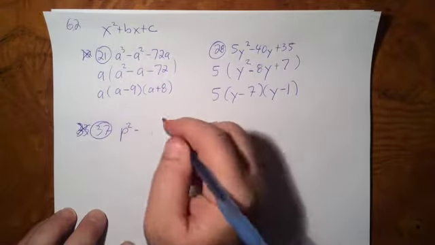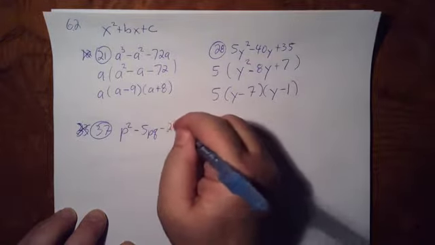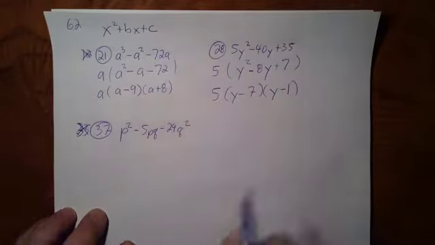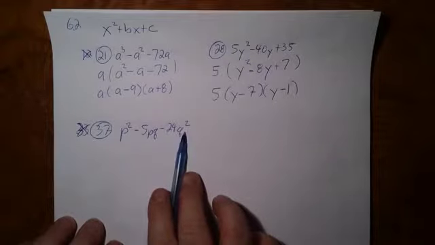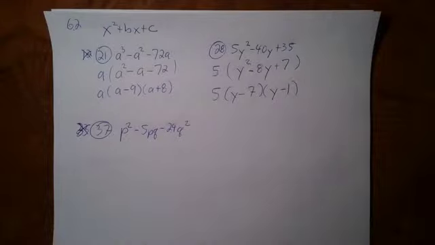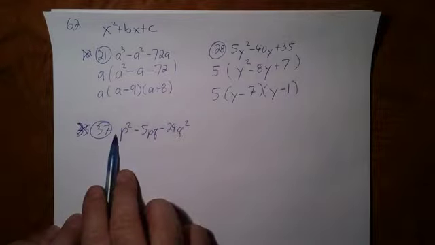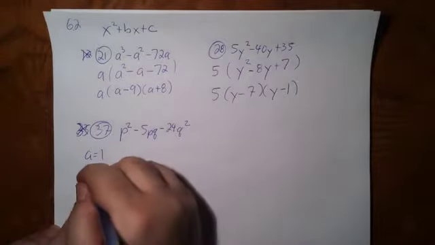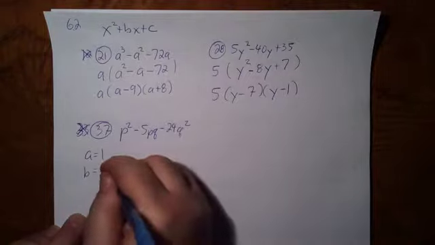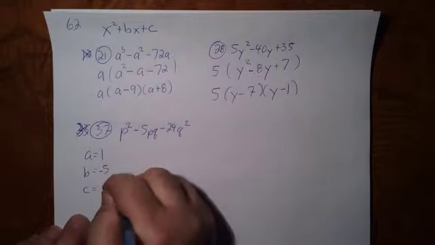p squared minus 5pq minus 24q squared. So you notice that the first term contains a p squared. The third term contains a q squared. In this type of question, we're going to treat the coefficient in front of p squared as the a coefficient, being equal to 1. The b coefficient will be set equal to negative 5, and the c coefficient is going to be set equal to negative 24.